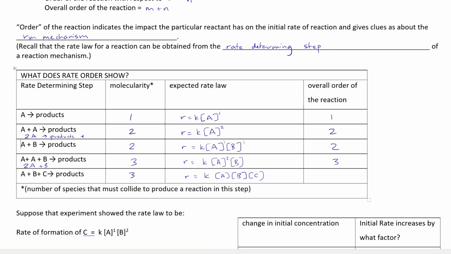That's because it is unlikely that 4 species will collide at the same time with the correct geometry, like colliding in the right spots with the right amount of activation energy in order for the reaction to happen. So we typically do not see rate determining steps with a molecularity over 3, because that is statistically very unlikely to happen. So at most you will usually see expected rate laws with an overall order of 3.